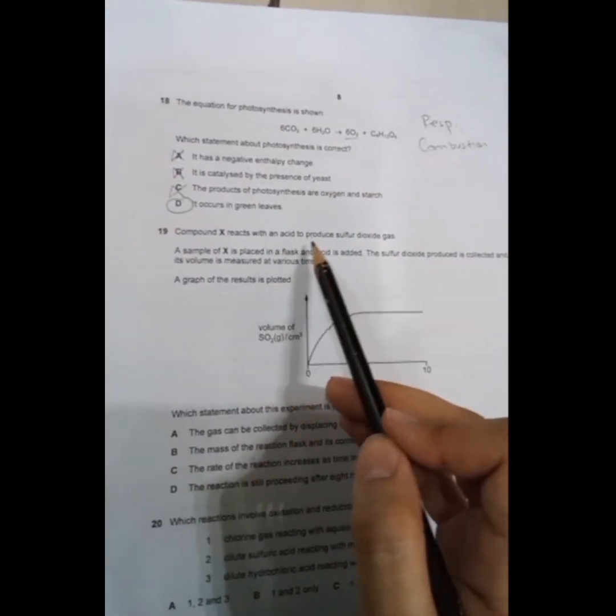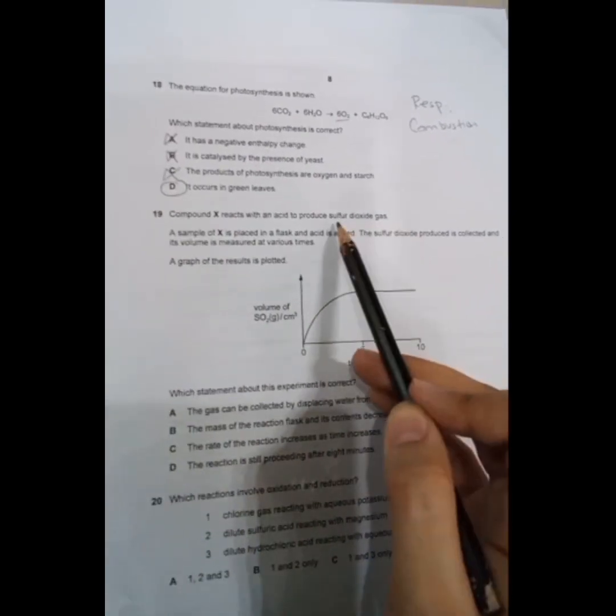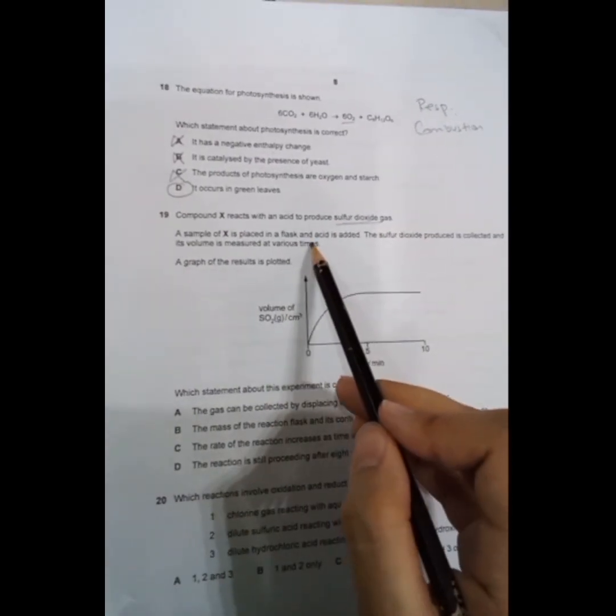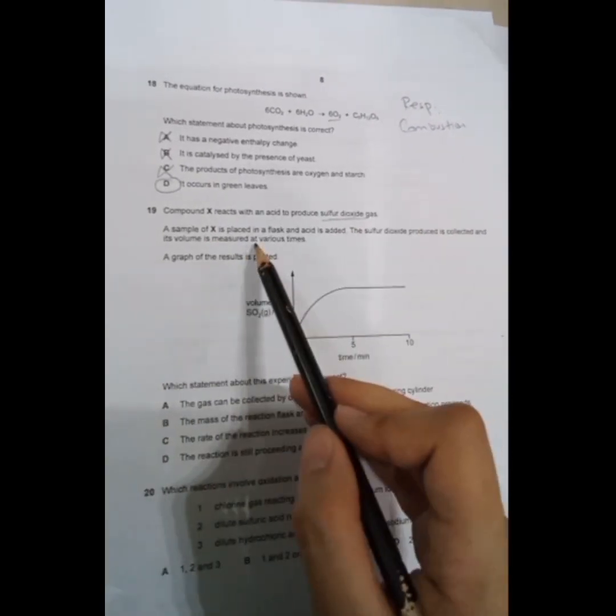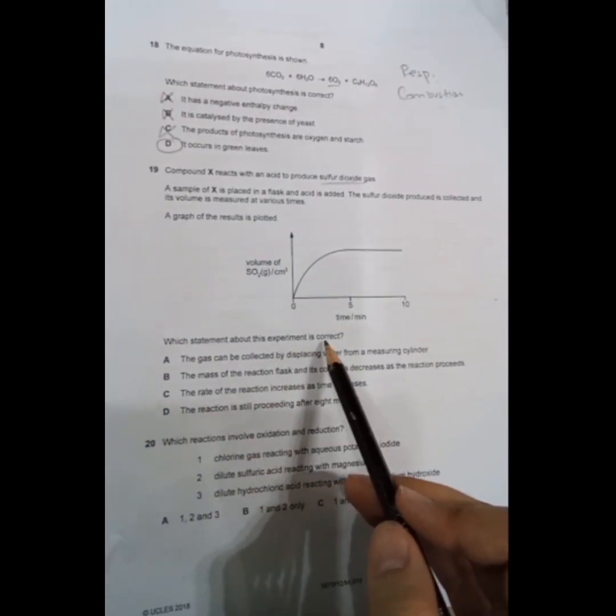Compound X reacts with an acid to produce sulfur dioxide gas. A sample of X is placed in a flask and acid is added. The sulfur dioxide produced is collected and its volume is measured at various times. A graph of the results is plotted. Which statement about this experiment is correct?